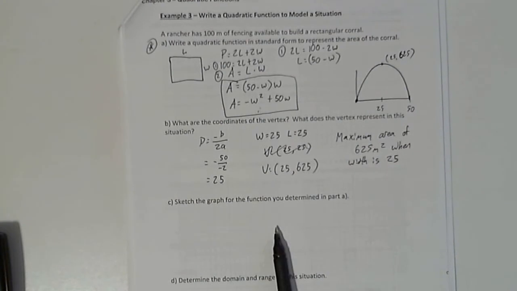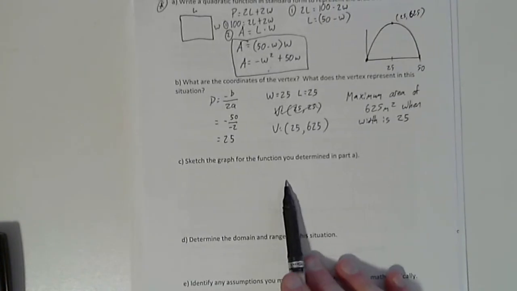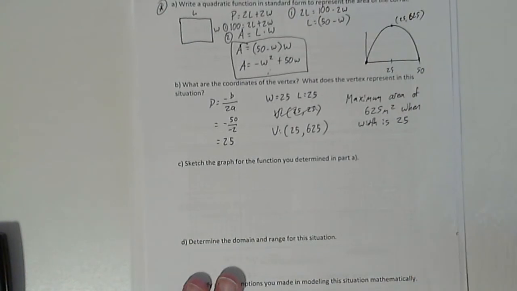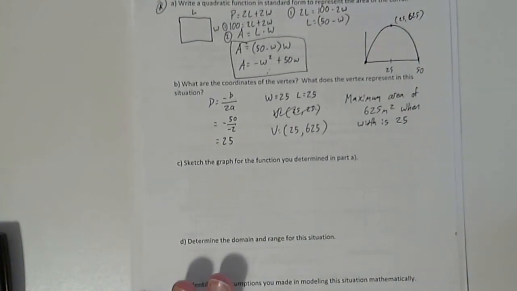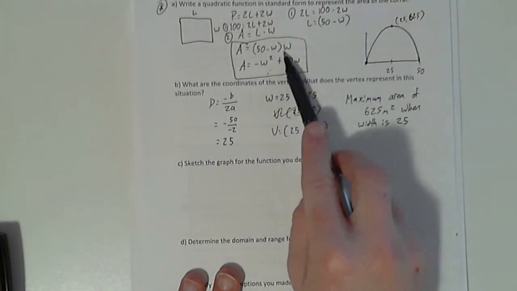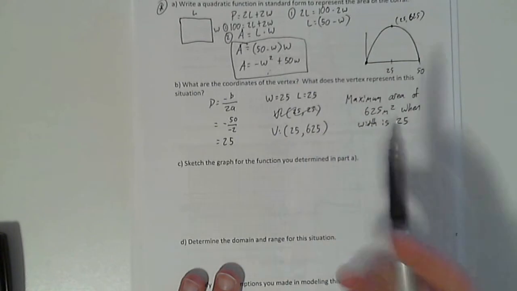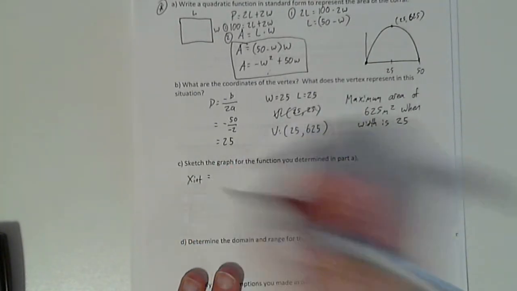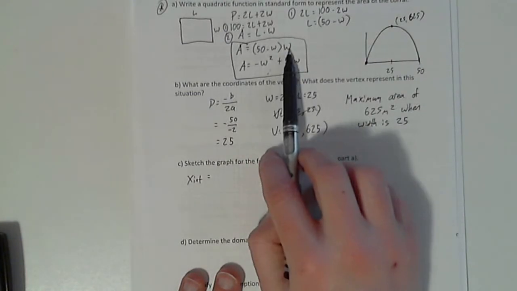Sketch the graph. Oh, there it is. So sketch the graph you determined in part A. That's this guy right here. You can use your graphing calculator if you want, or we can use some key points. We know we have a lot of things here. So from our first formula, from our factored form, we know the x-intercepts are, in factored form you can just read it, so it's 0.